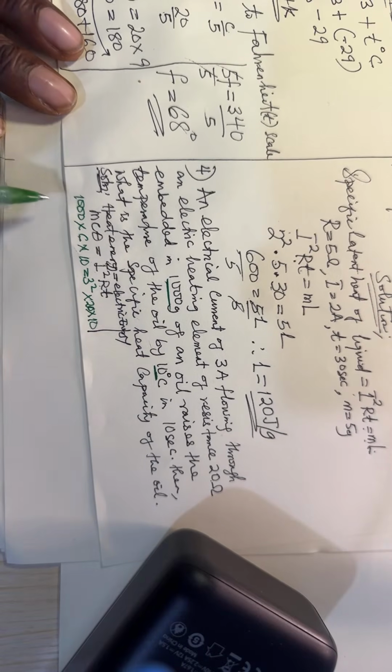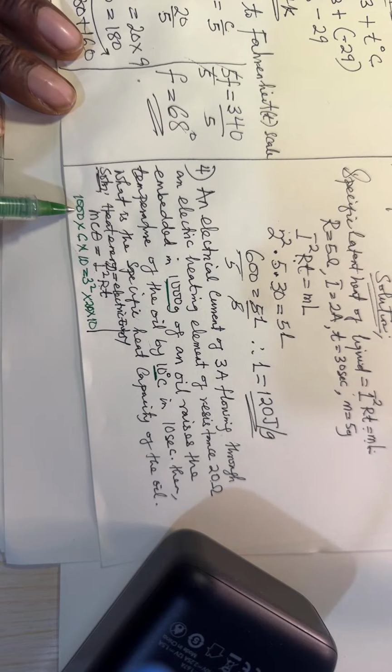So let's move to the next one. This value, which is 10, multiplied by 1000, of course gives us 10,000.